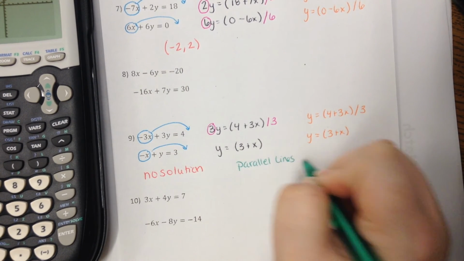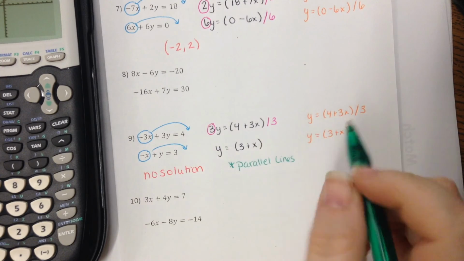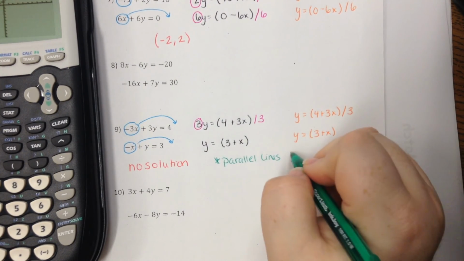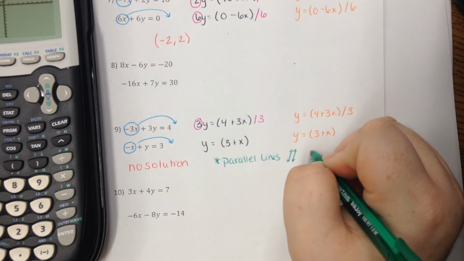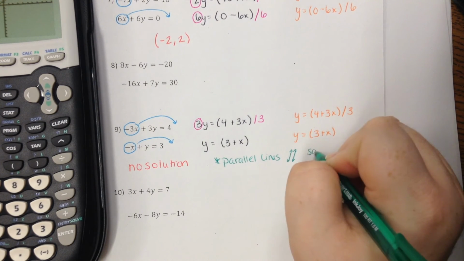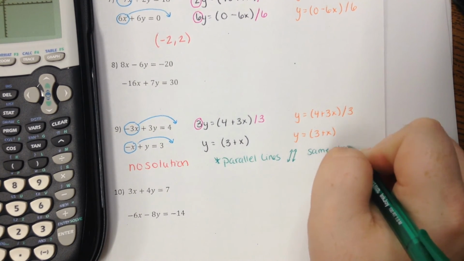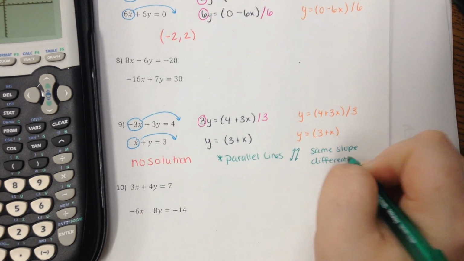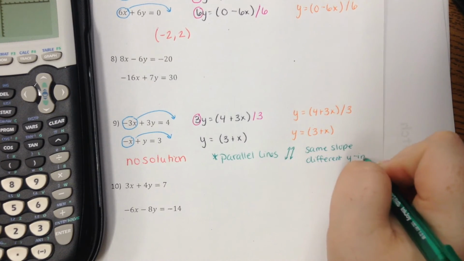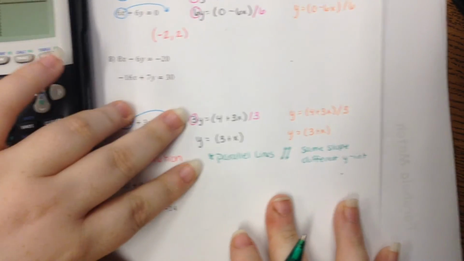We can actually look back at the equations and show that they are in fact parallel. Parallel lines are lines that look like this, where they will never intersect. They are supposed to have the same slope, but a different y-intercept. Because if they have the same y-intercept, then it would be the same line, and that is not parallel.